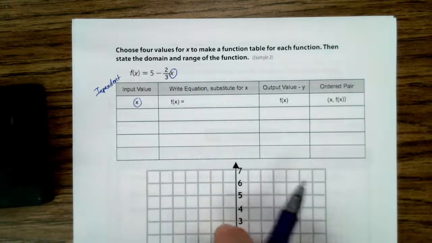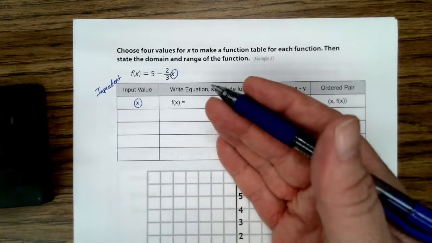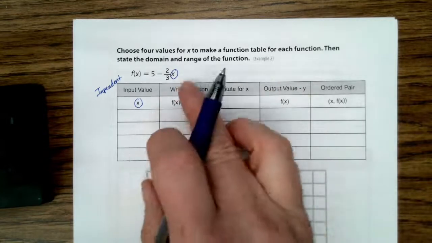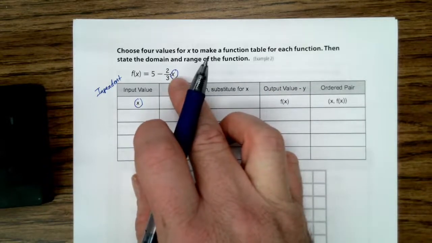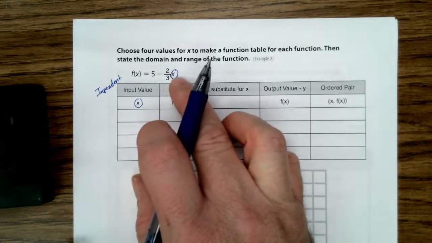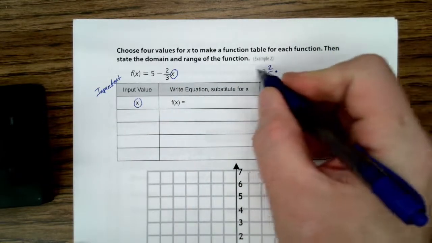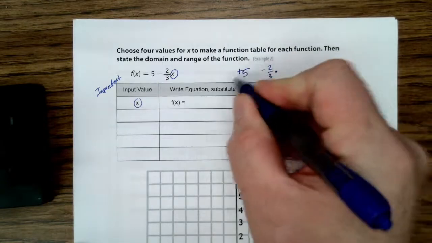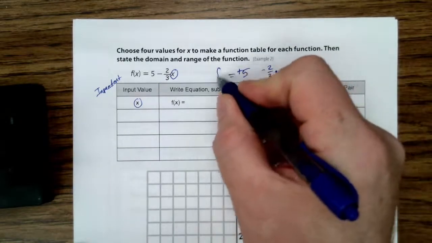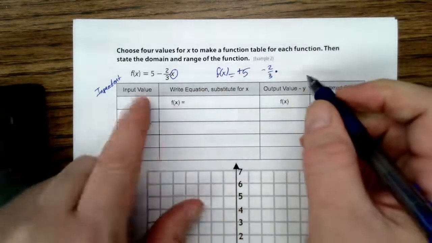So I have to think to myself, what values would I want to pick independently? Because when I multiply it, this number's in the numerator. So I'm going to have -2/3 multiplying times a number. And then I have +5 over here adding to it. And I have f of x, or y.